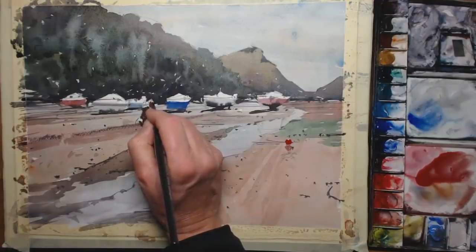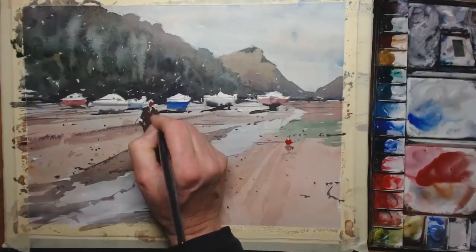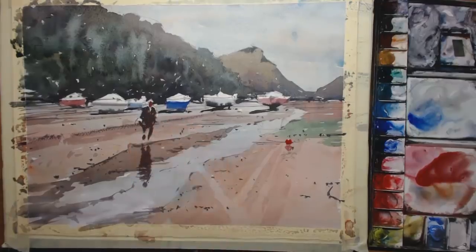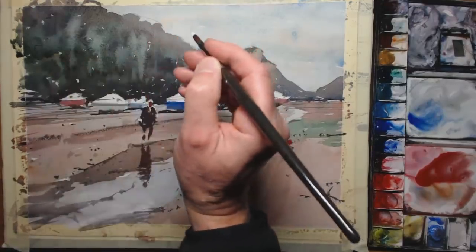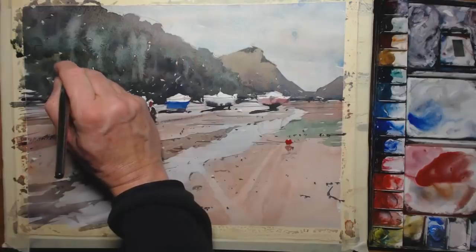So I've now got a smaller brush, and with some white gouache I've added a bit of highlighting to the figure's head and shoulders.